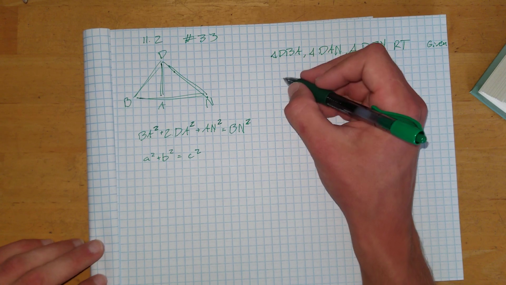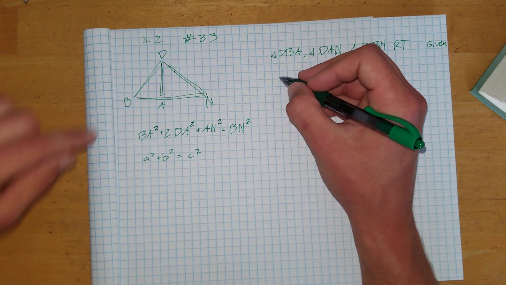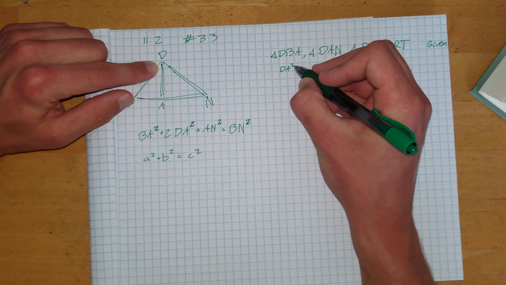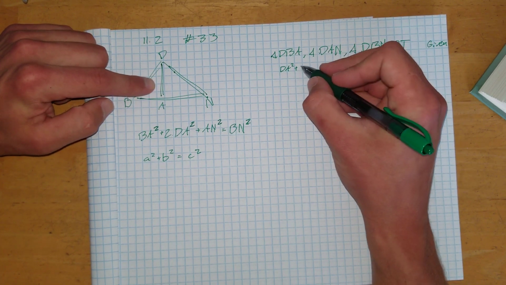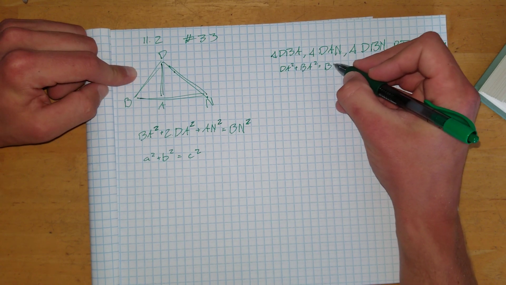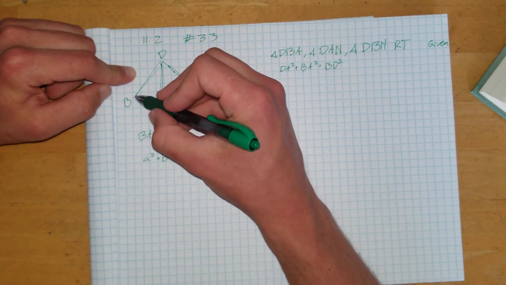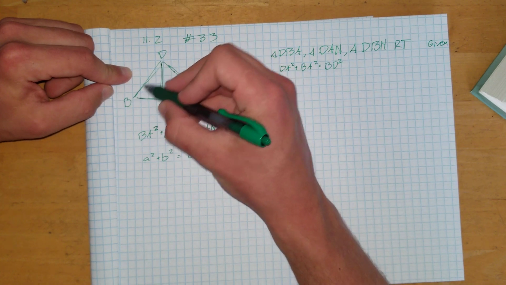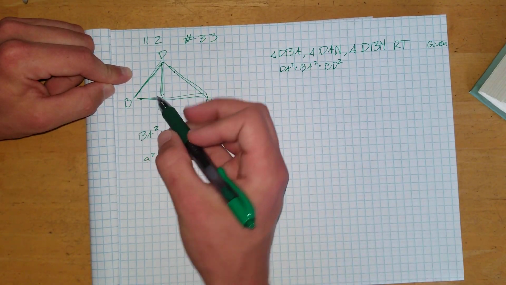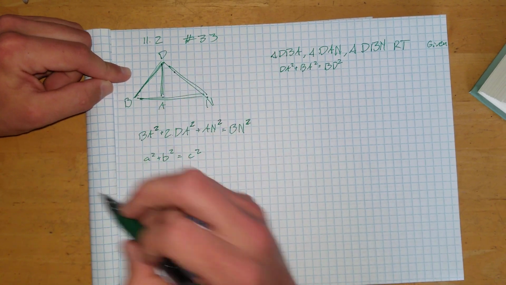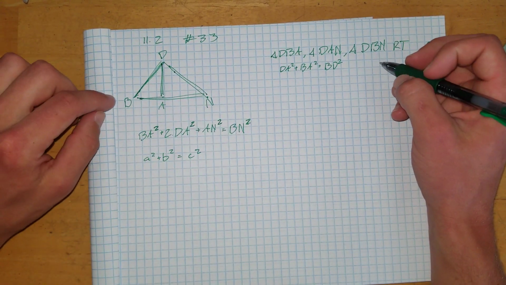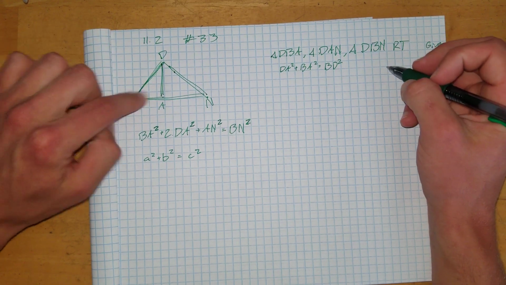So I'm going to say DA squared plus BA squared equals BD squared. The reason I chose this order is the hypotenuse is this, and so it's the leg squared plus the leg squared equals the hypotenuse. And so I'm going to do the same thing with DBN.